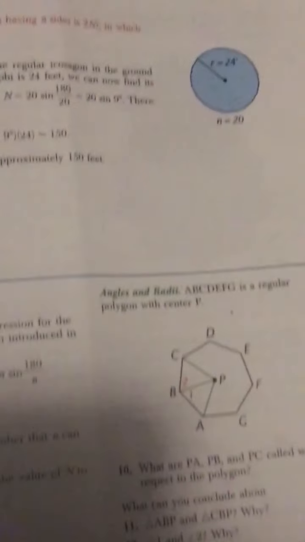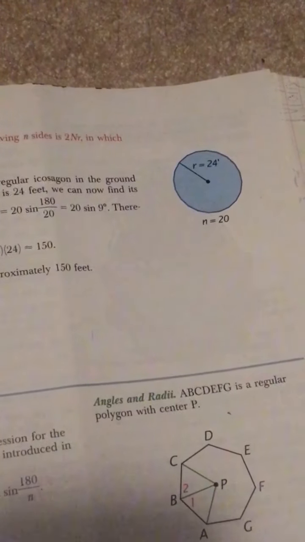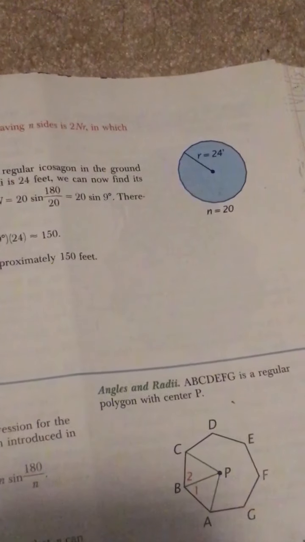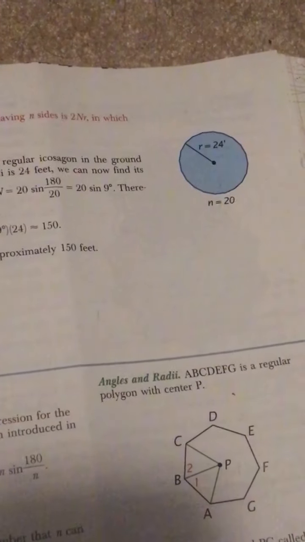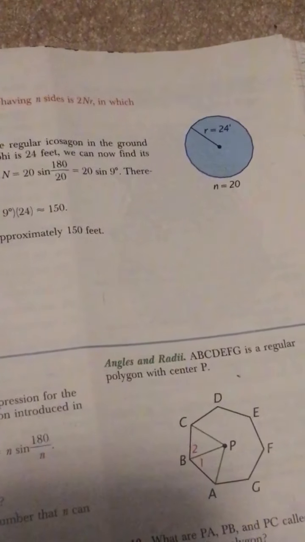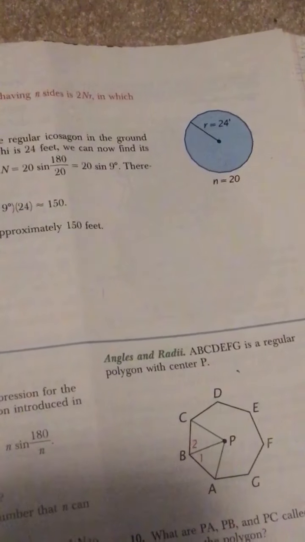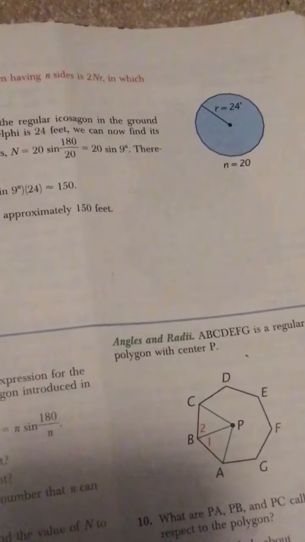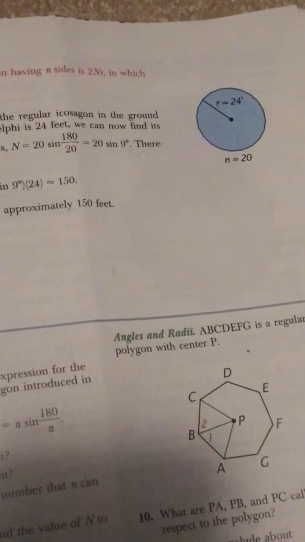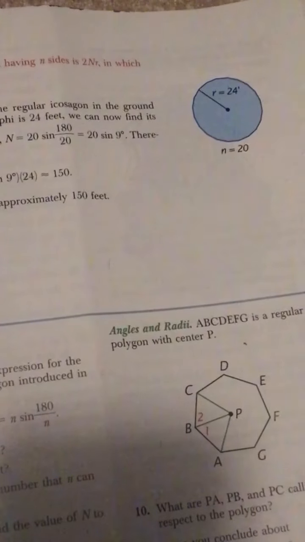I also just want to show you up here at the top. This is an icosagon, that 20-sided figure. So do you see how close that is to a circle? And why Archimedes would start thinking along these lines: that if we have a regular polygon with a lot of sides, it's pretty close to a circle, and maybe we could use that to help us find out more information about circles and how they work.